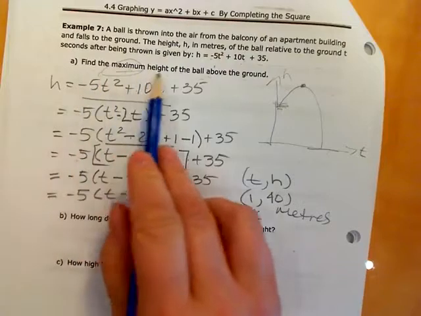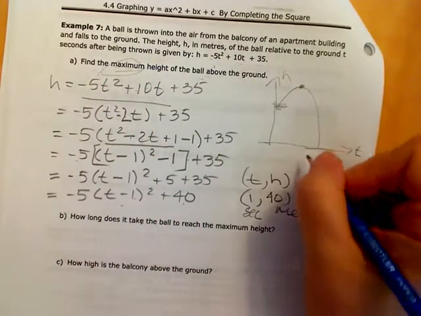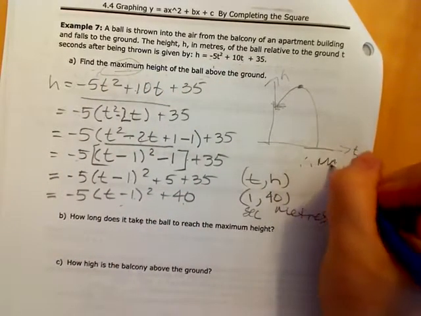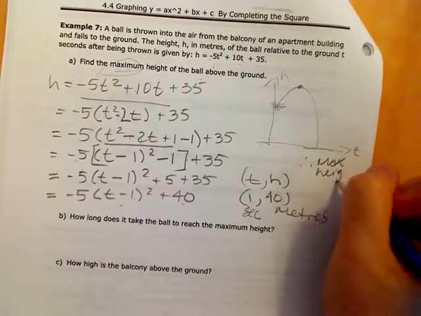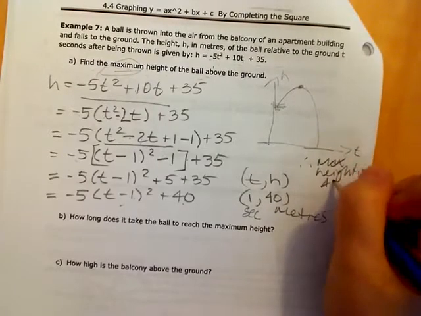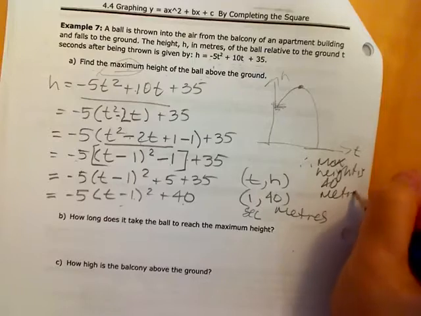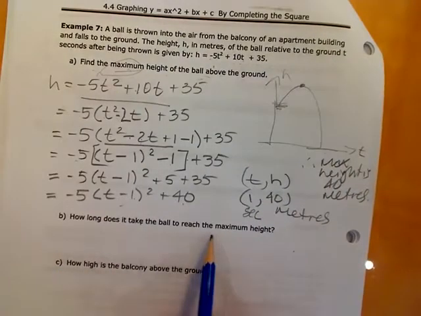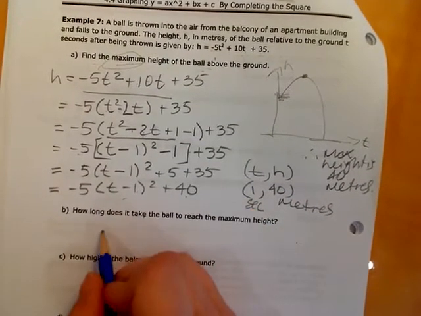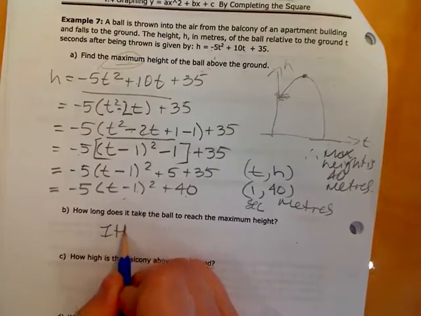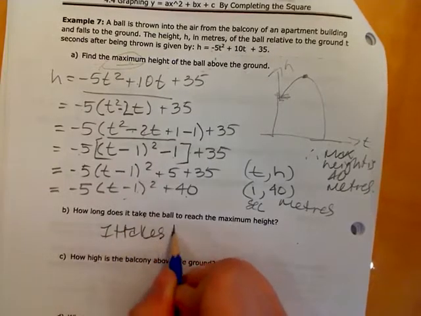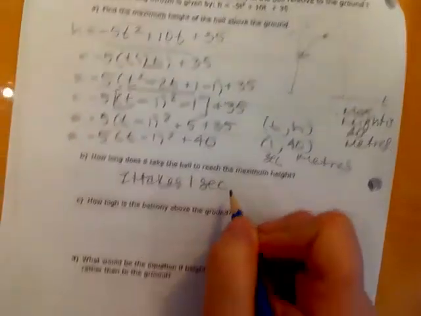So the question was find the maximum height of the ball above the ground. So therefore, max height is 40 meters. How long does it take the ball to reach the maximum height? It takes 1 second. Okay.